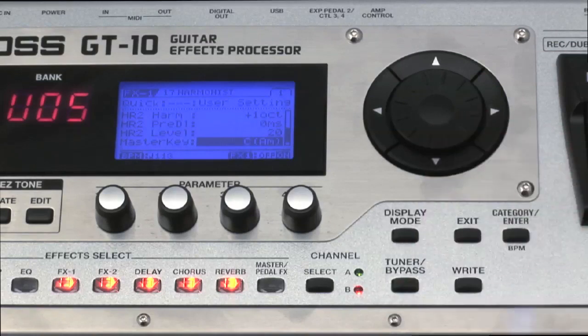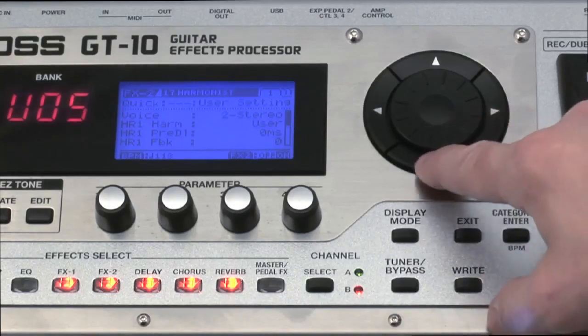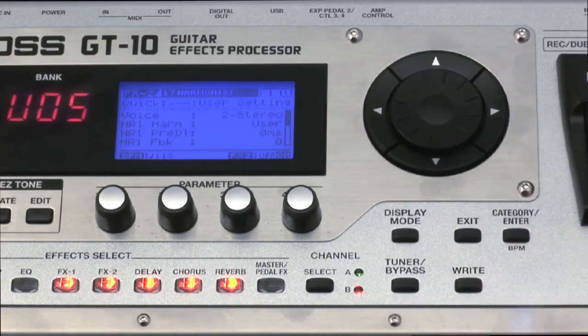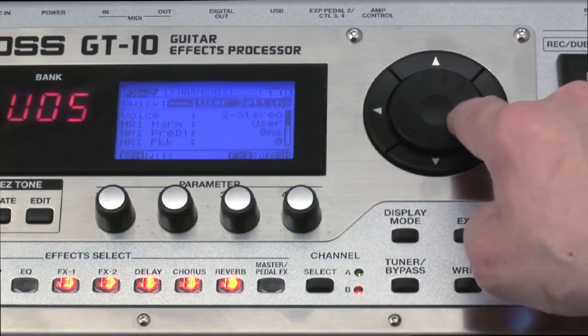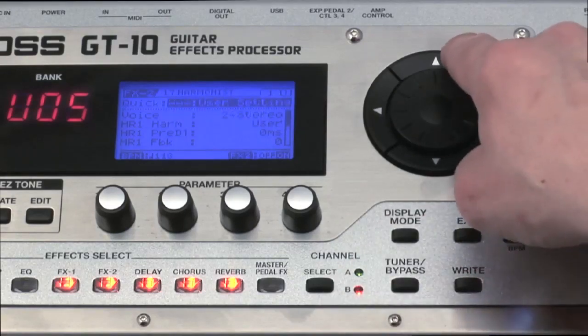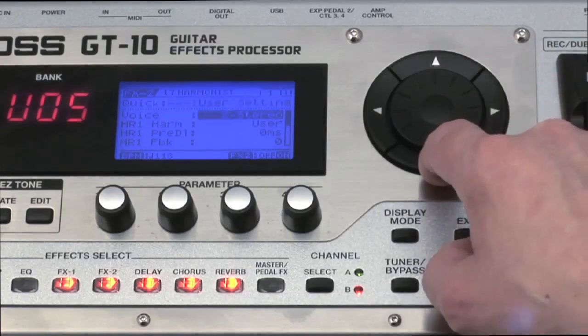Press the Effects 2 block and rotate the dial to select the Harmonist effect. Now I'm using the C major, A minor scale as my key, which only has whole notes to make it easier, so we won't have to worry about sharps and flats. Also, for both harmony parameters, you need to rotate the dial all the way clockwise to select user. When you do this, you will notice an additional page that will appear for each harmony.